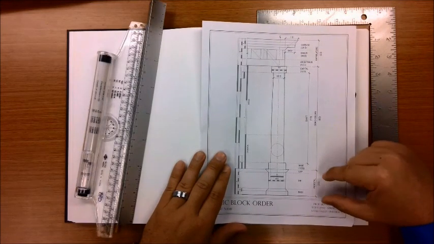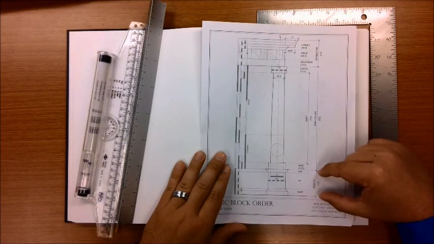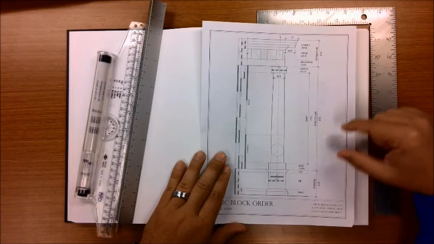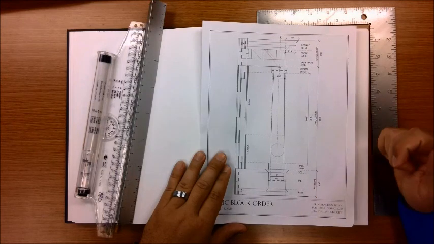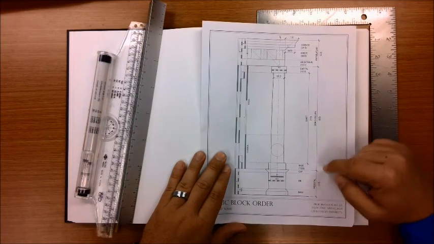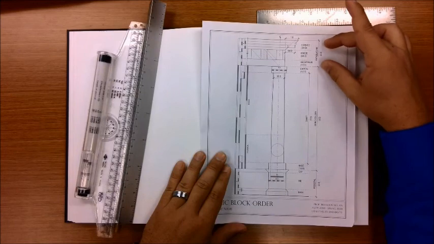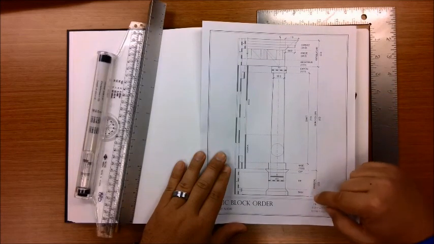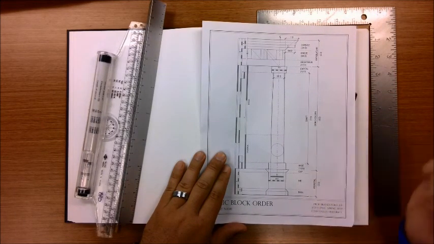So this pedestal is also, for the Doric order, 2 diameters tall. We're just going to use that same proportion there. And the pedestal, just as with the column and the entablature, is subdivided into 3 parts: the base, the die, and the cap. All right, so let's get started.